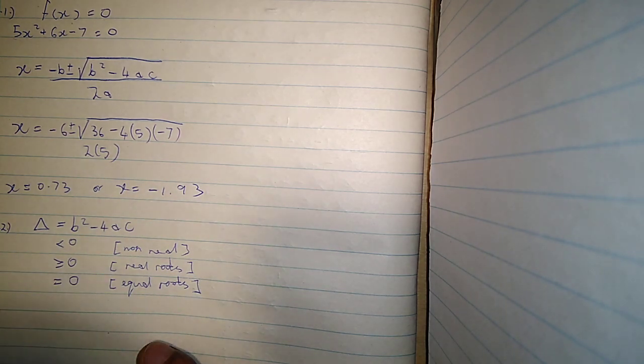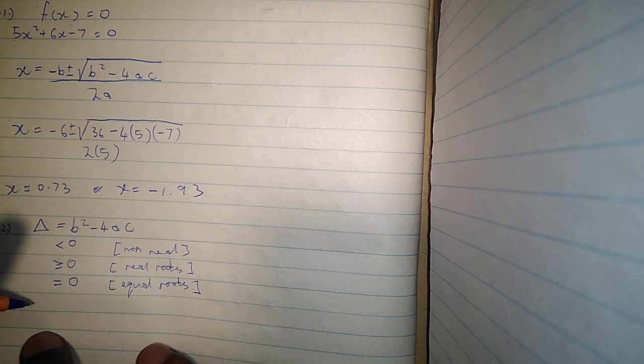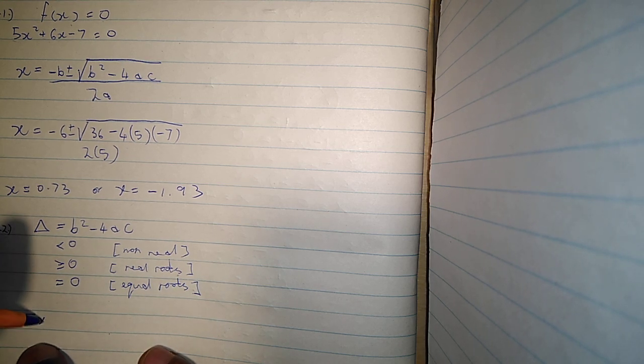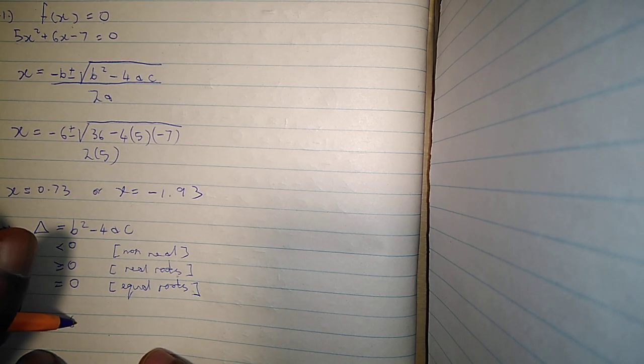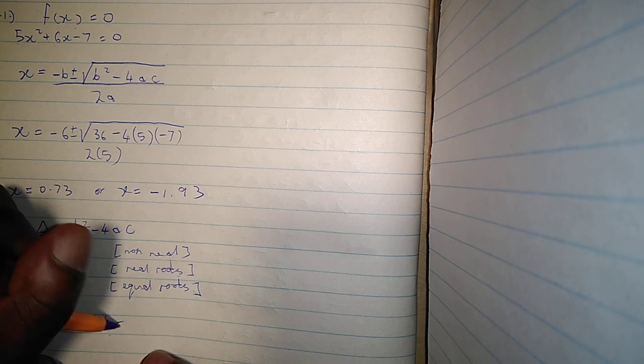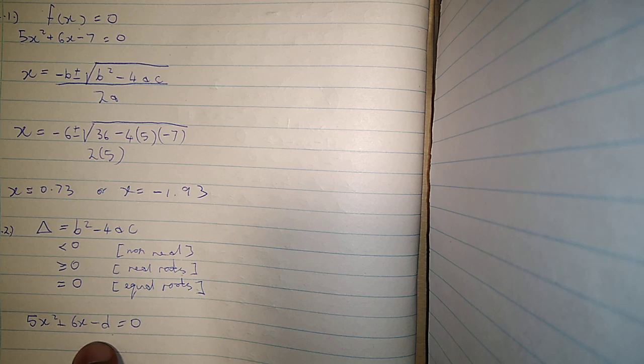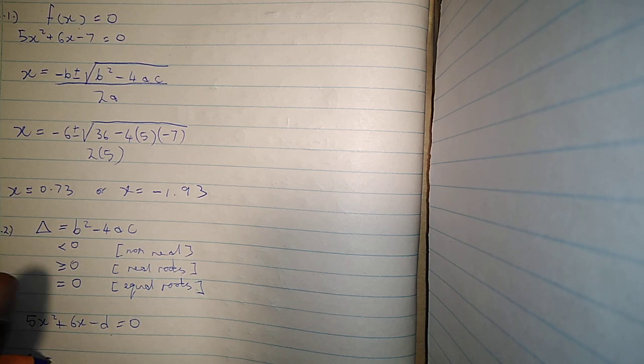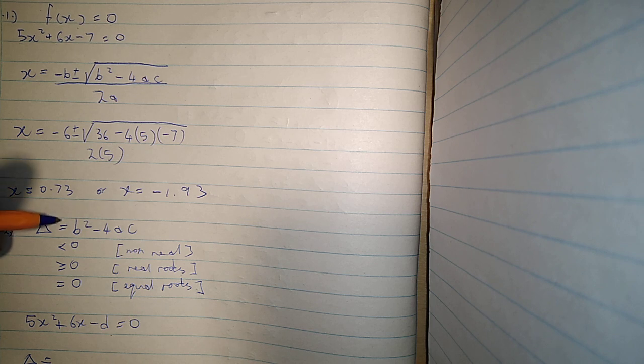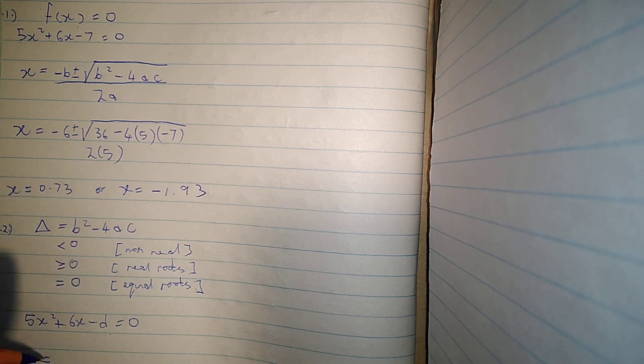So in our case, they're telling us that we need to calculate the values of d for which this equation with d has equal roots. So this equation will have equal roots only if the discriminant is 0.